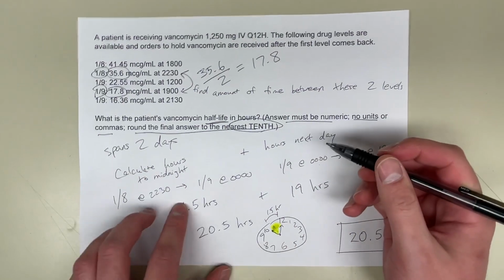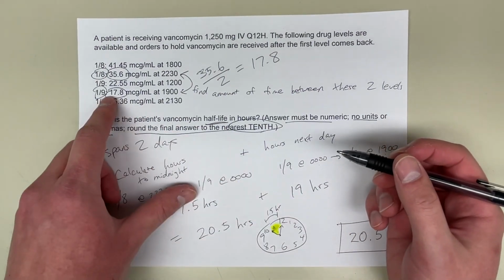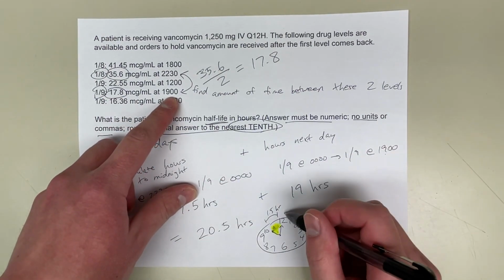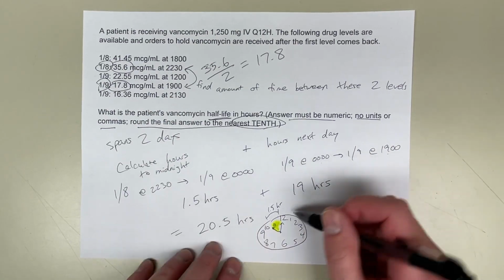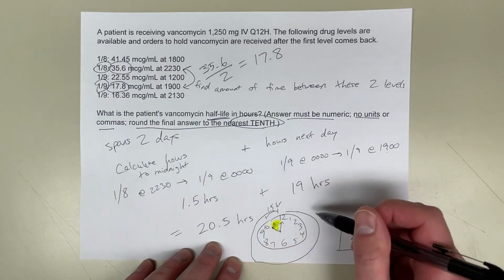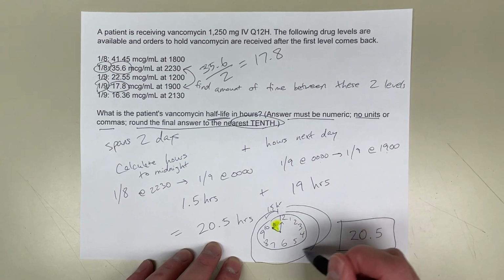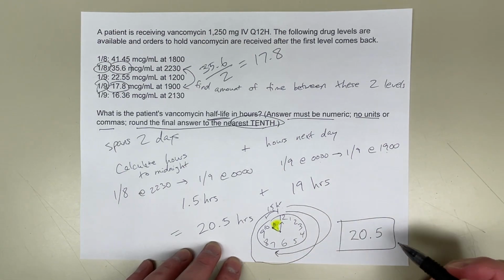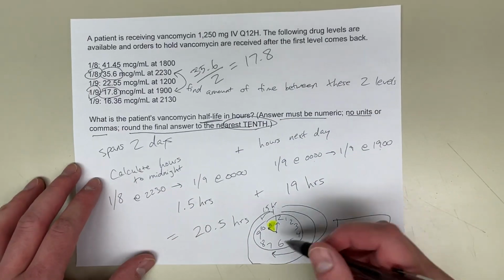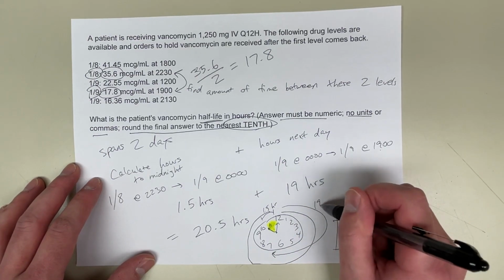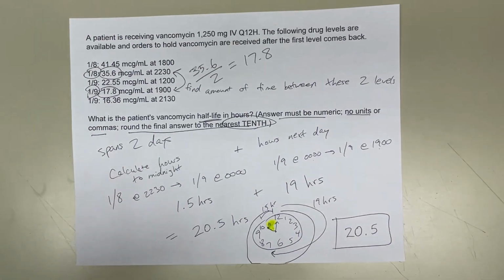The next thing I did was add the time between January 9th at midnight till 1900. This is a 12-hour clock, so it goes around at least once, and then around to 7 p.m., which is 1900. That's the same thing as 19 hours. That's what helps me in my mind when I do these sorts of questions.